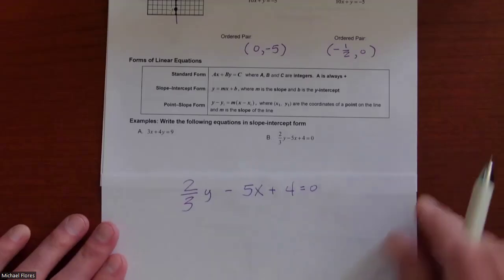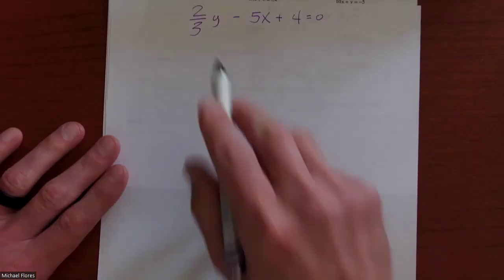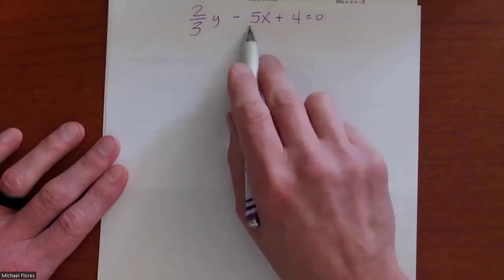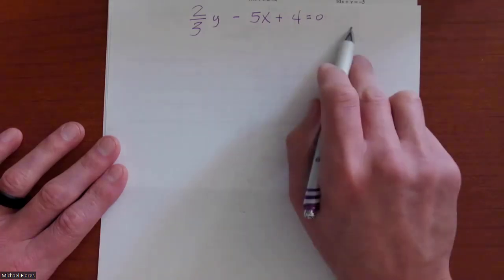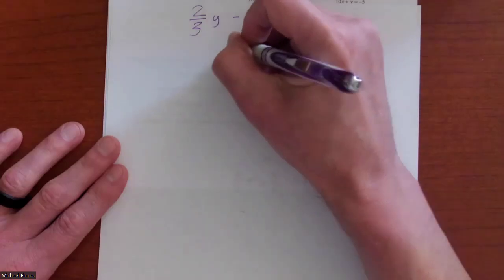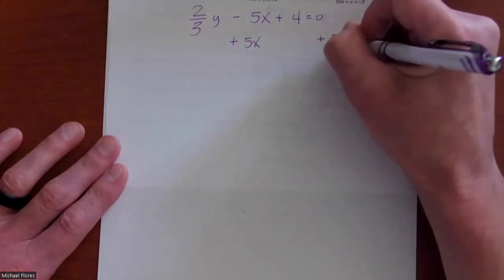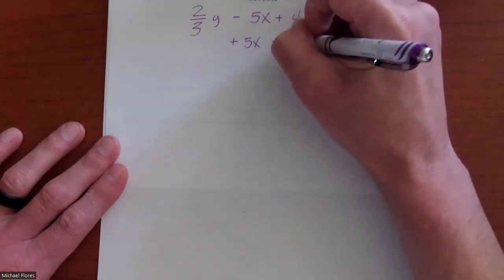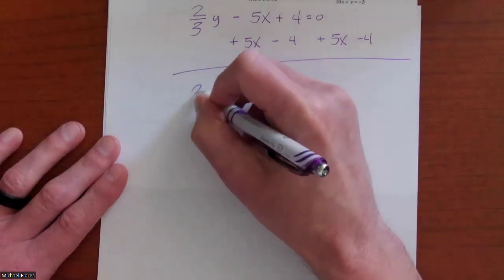It wants us to write the following equation in slope-intercept form. That's y equals mx plus b. The goal here is to get y all by itself. So we're going to have to add 5x and bring it over here. We're going to have to subtract 4 and bring it over here also. If I simplify everything, this is where we currently are.